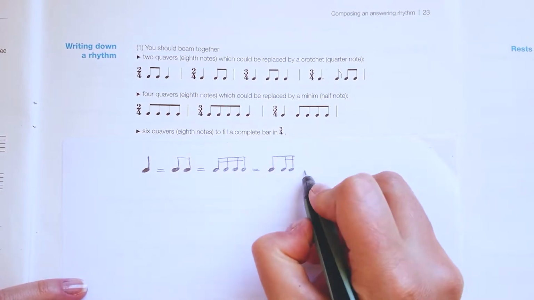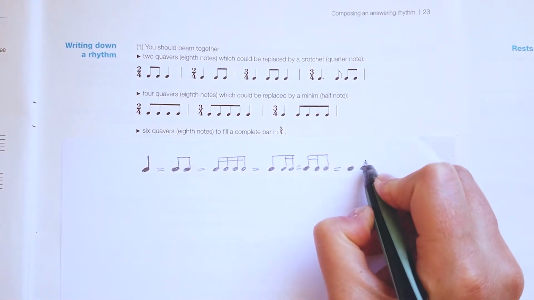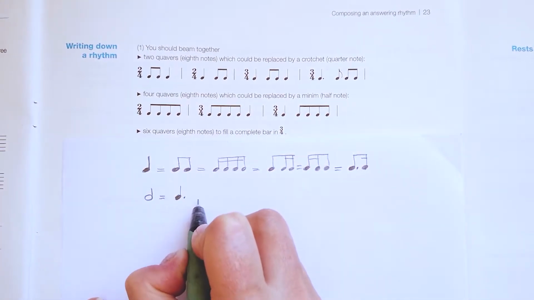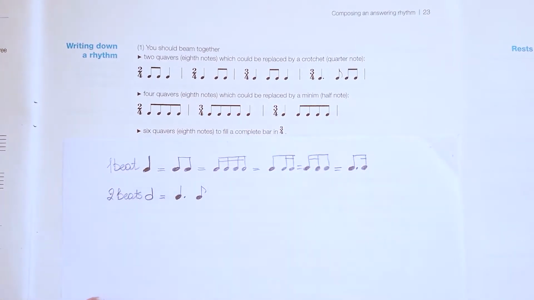a quaver with 2 semiquavers, or 2 semiquavers with a quaver, as well as a dotted quaver with a semiquaver, meaning we can replace it like a dotted crotchet and quaver. The crotchet gives us 1 beat and the minim 2 beats.